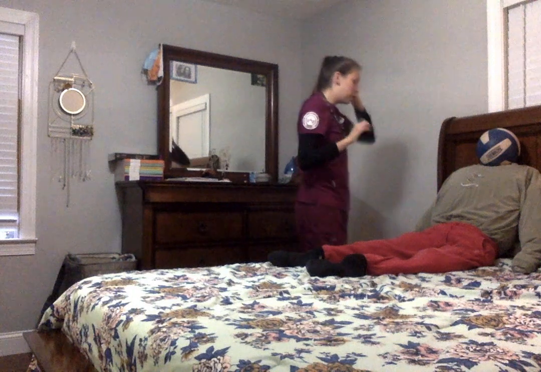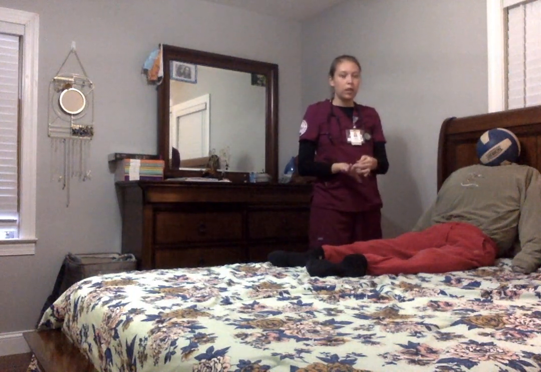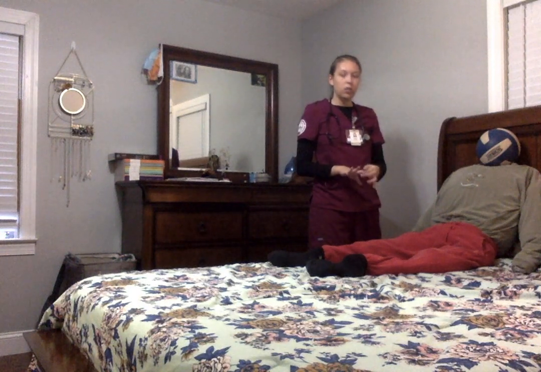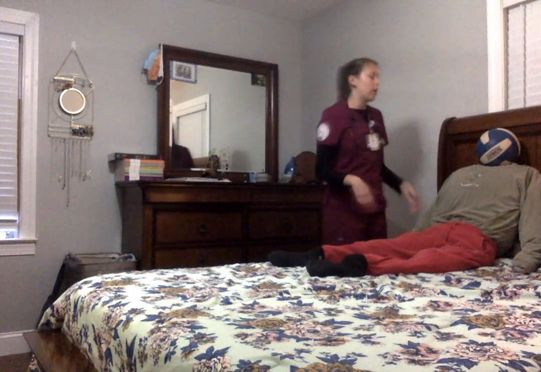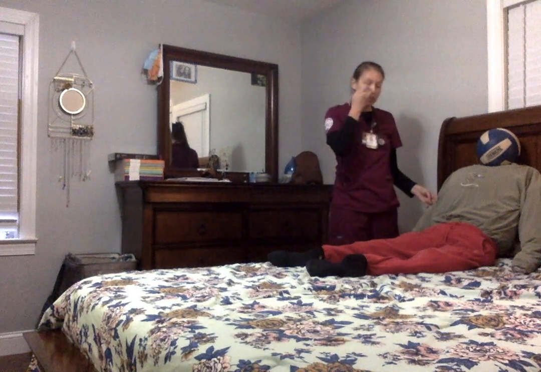Okay, now I'm going to assess for cap refill, so I'm going to go to each finger and give them a little squeeze, and make sure that they refill within 2 seconds. Now I'm going to ask my patient to close their eyes, and I'm going to touch them and check their sensation if they can tell me where I'm touching them.